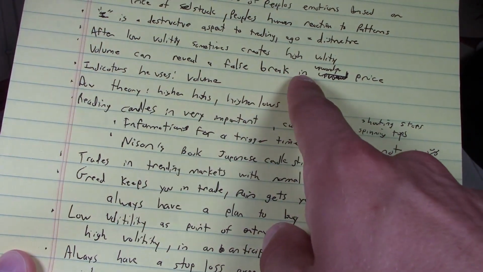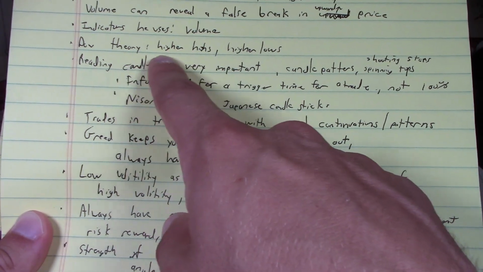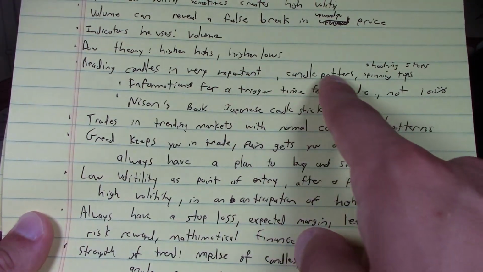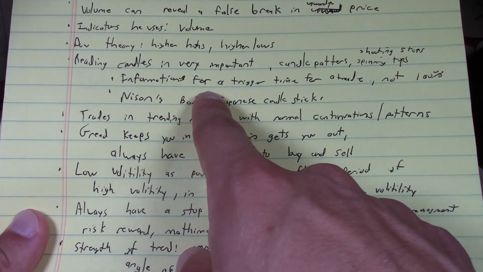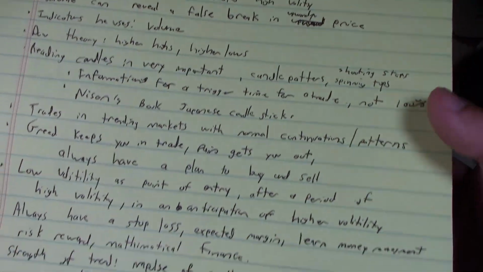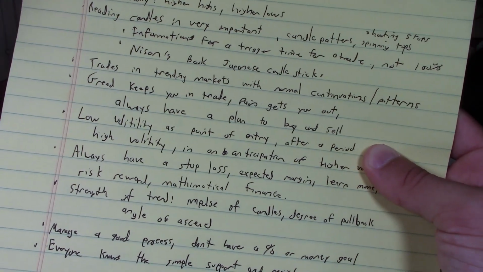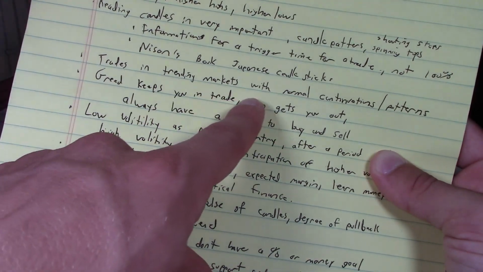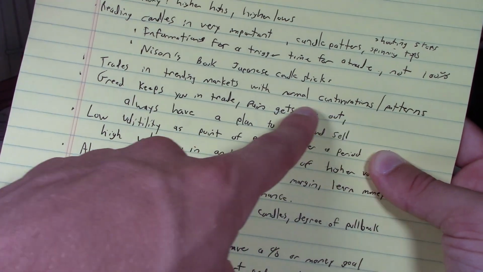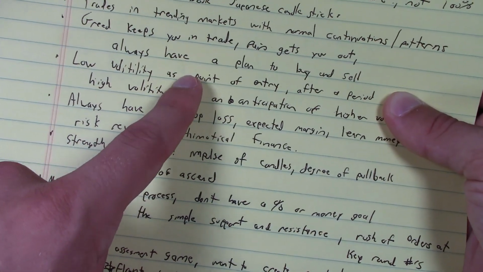Volume can reveal a false breakout, yeah. Indicator: volume, Dow theory, higher highs, lower lows. Reading candles is important, yep. Information from Nielsen's book. Yeah, I've read Nielsen's book. That's where I heard about it. Trading in trending markets with normal convictions, continuation patterns. Greed keeps you in, pain gets you out. Yep. Always have a plan.